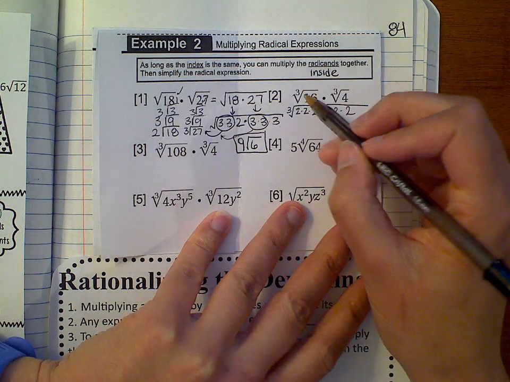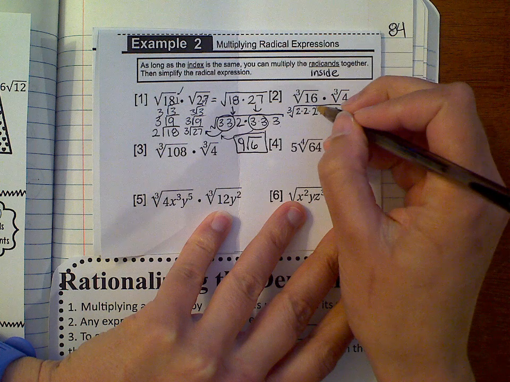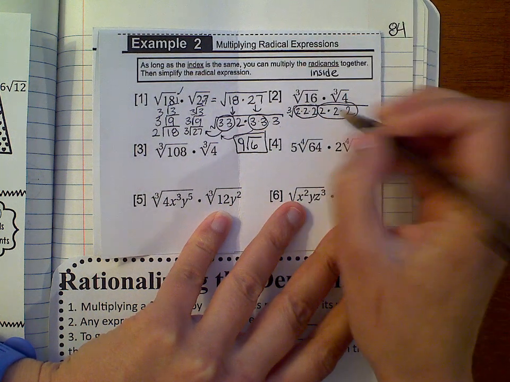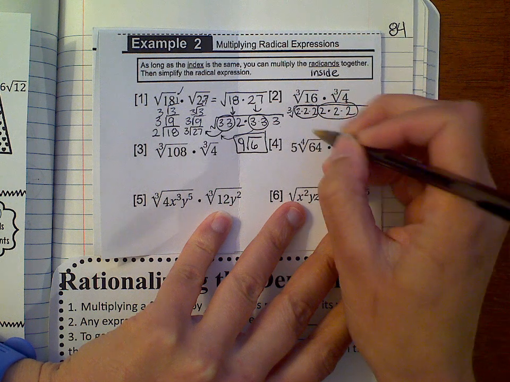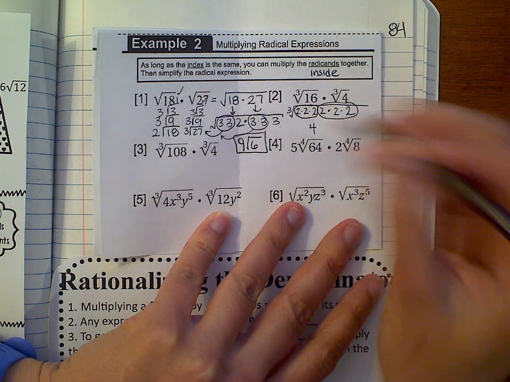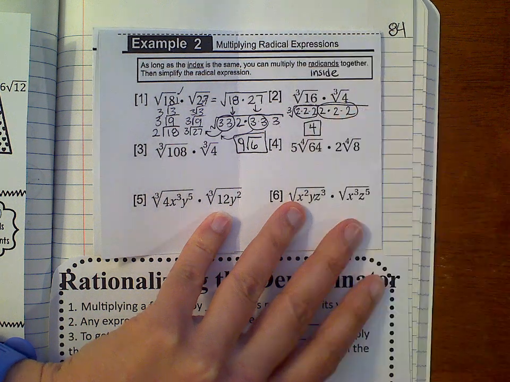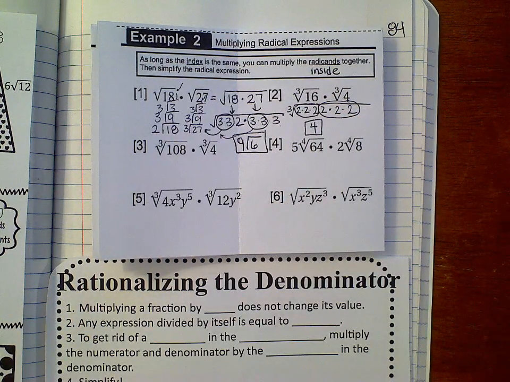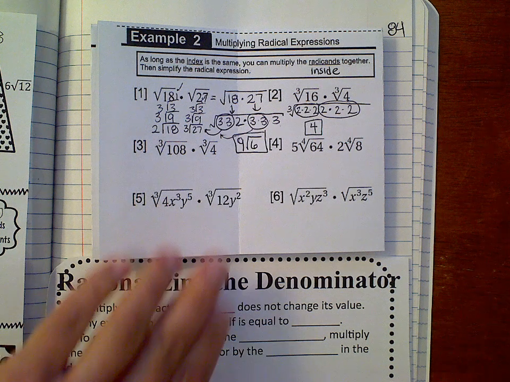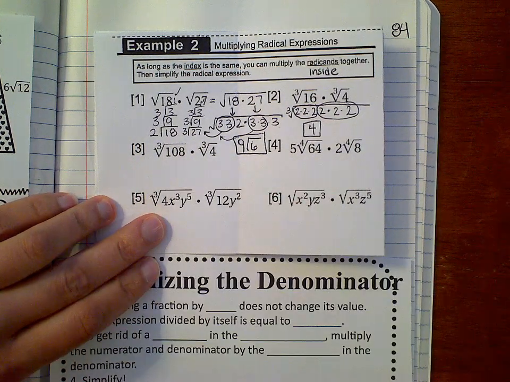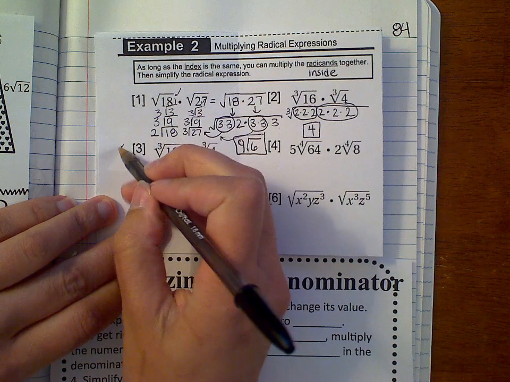Now because we're doing a cube root, we're looking for groups of 3. So I have a group of 3, a group of 3, and so a 2 comes out and a 2 comes out for 4 because 2 times 2, and there's nothing left in, so no root left, so just 4. Alrighty, for the next one, I'm going to skip 3 and maybe let you guys try that one.